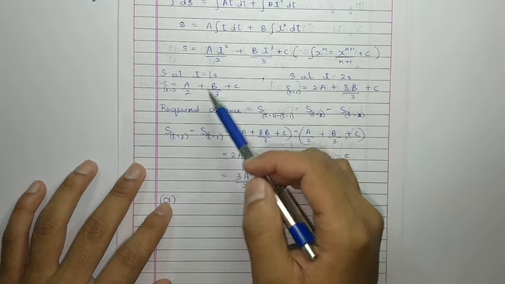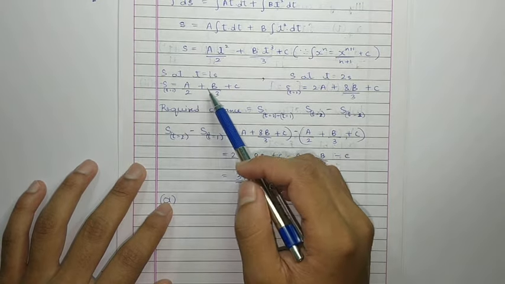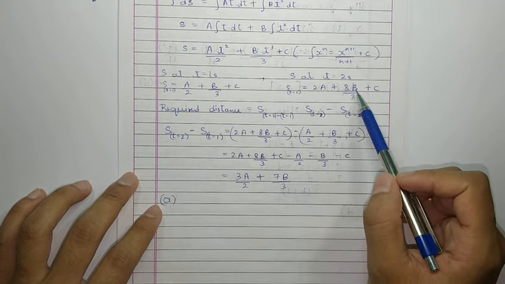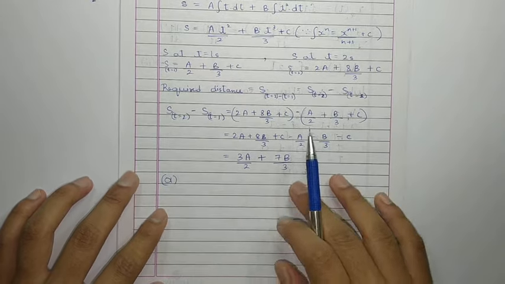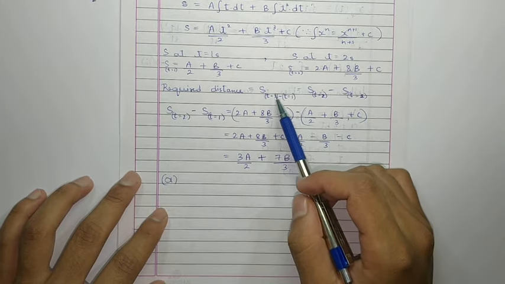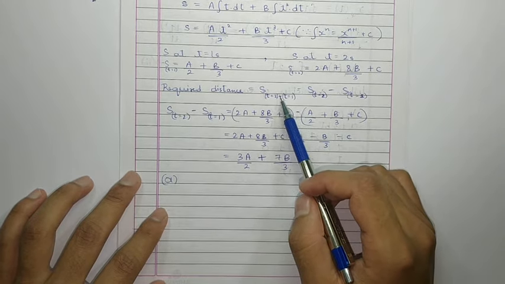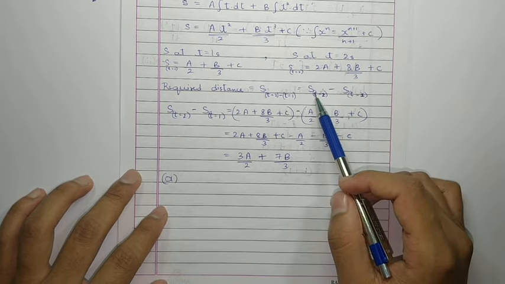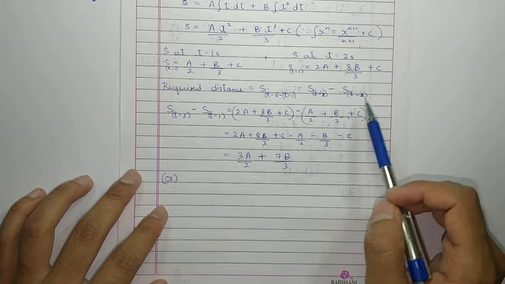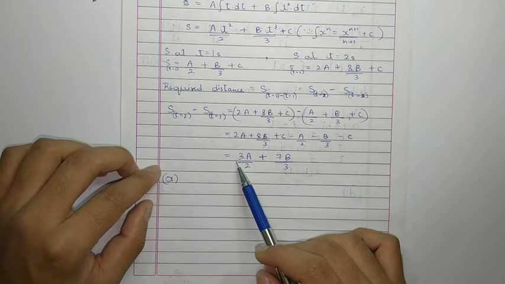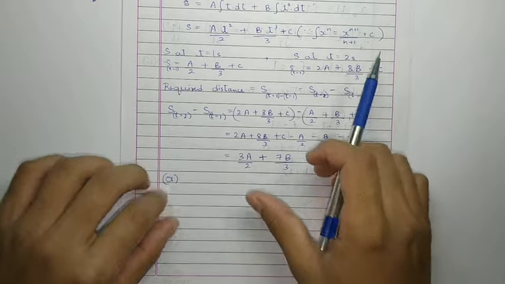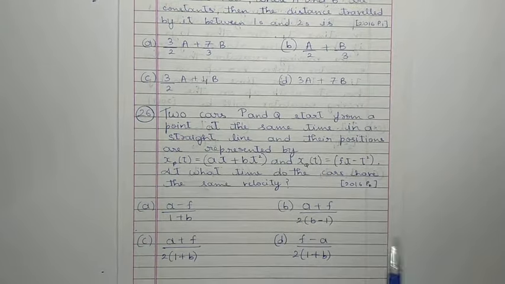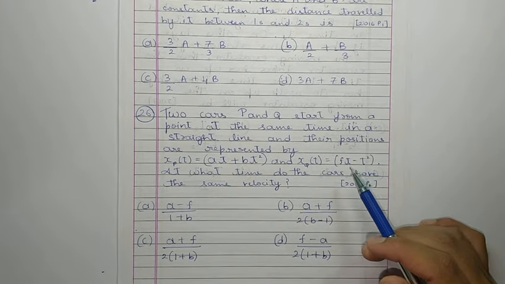Distance at t = 1 second is given by s = a/2 + b/3 + c. Distance at t = 2 seconds is given by 2a + 8b/3 + c. And the required distance is the distance at time 2 minus the distance at time 1 second. So if we substitute the values, s at t = 2 minus s at t = 1, and solve, we get distance = 3a/2 + 7b/3. So 25, the distance travelled between 1 second and 2 seconds, is option A.